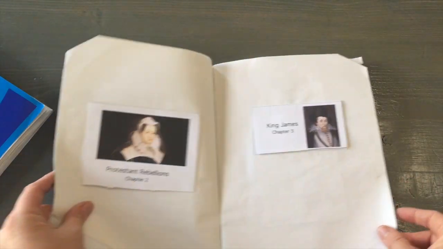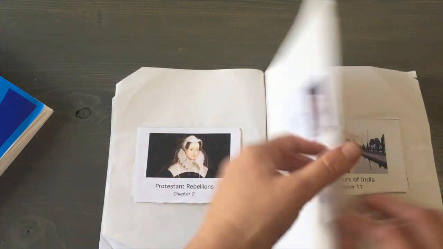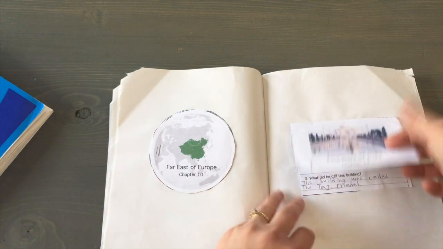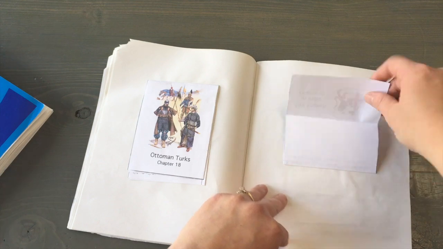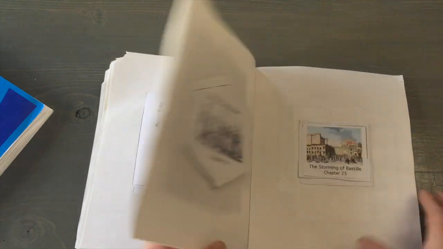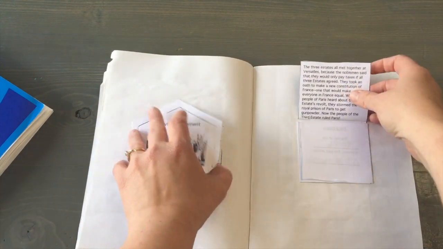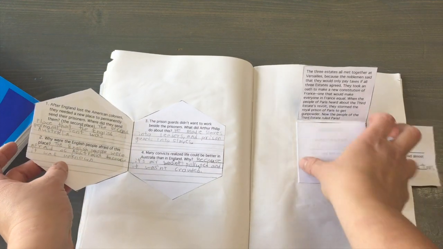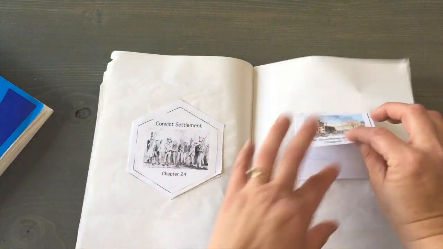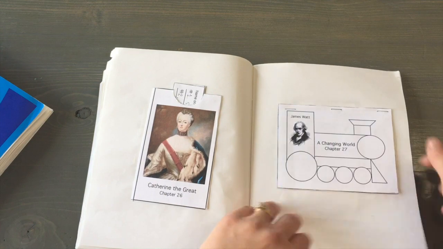So this is my son who is in grade 4, and he chose to do this as well. So you can see, really simple. I had him answer in more full sentences, all different types of activities, folding out and such.